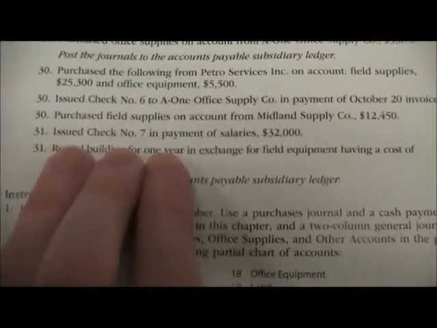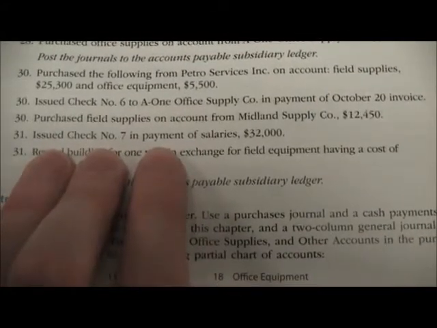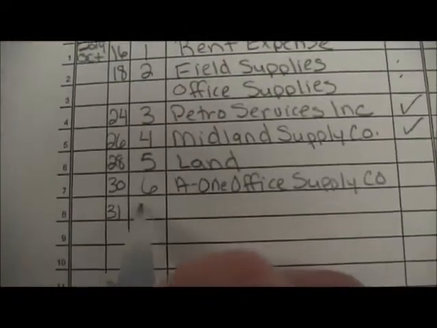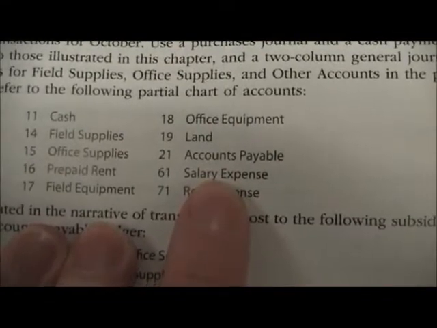Next one in our textbook, issued check number 7 in payment of salaries. So we're going to go to our cash payments journal. It is the 31st, check number 7. Now, if we look down at our chart of accounts in our book, the only thing that talks about salary is salary expense.